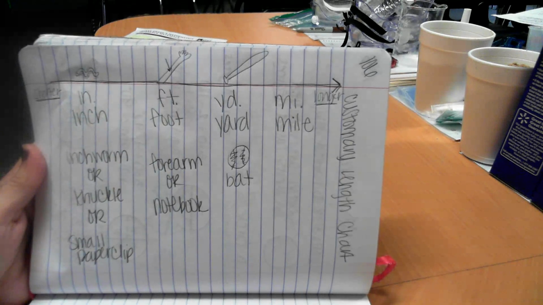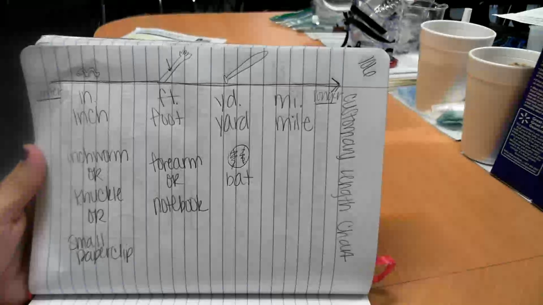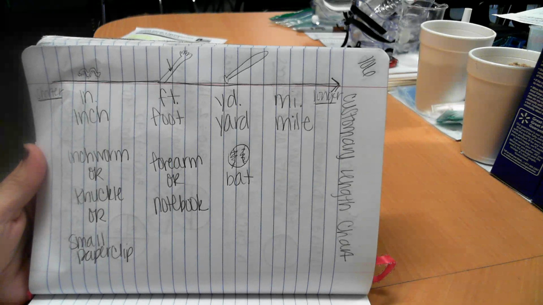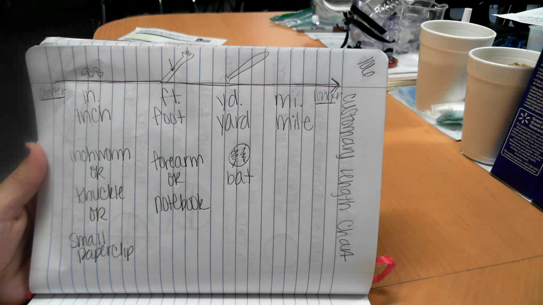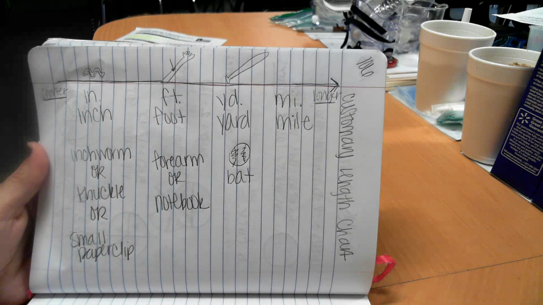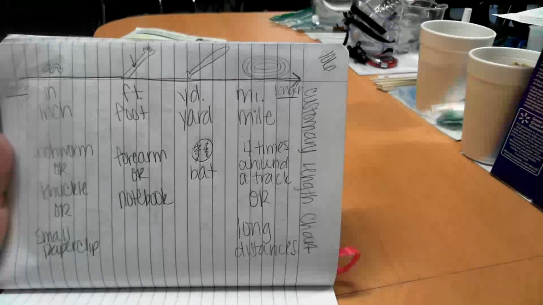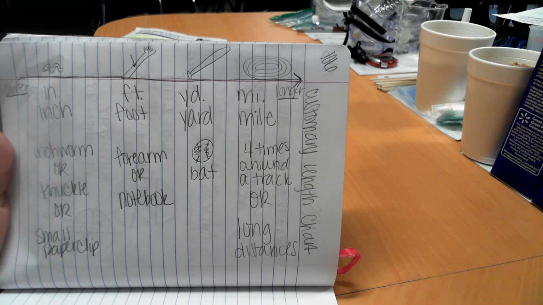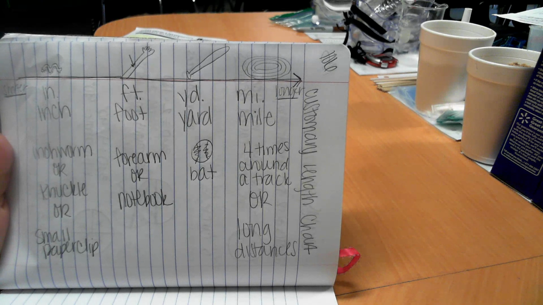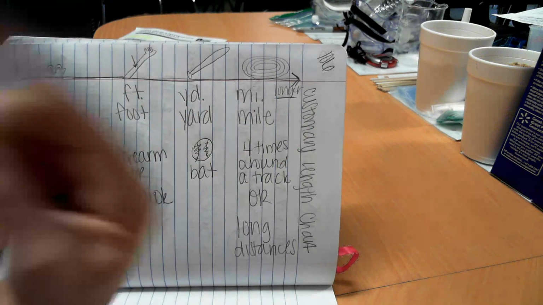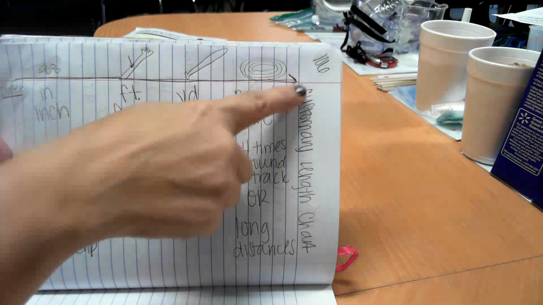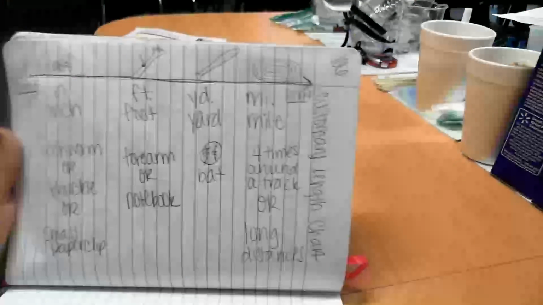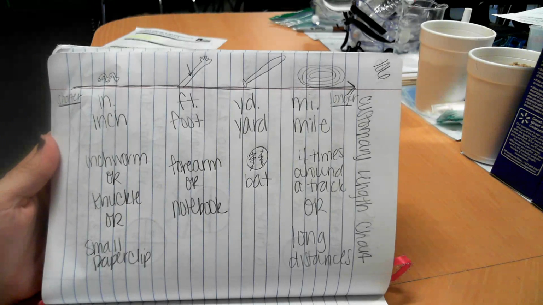For yard, something similar would be a baseball bat. So if you play baseball or you've ever seen baseball, the length of a baseball bat would be about a yard. We also have yardsticks that we use in class. Not meter sticks, but yardsticks. All right, and then for miles, that would be about 4 times around a track or long distances. And when I say track, I mean like the track at the junior high and the high school. You have to circle around it 4 times before you get to the mile. So that's why we use miles to measure longer distances. Make sure you have all that copied down.